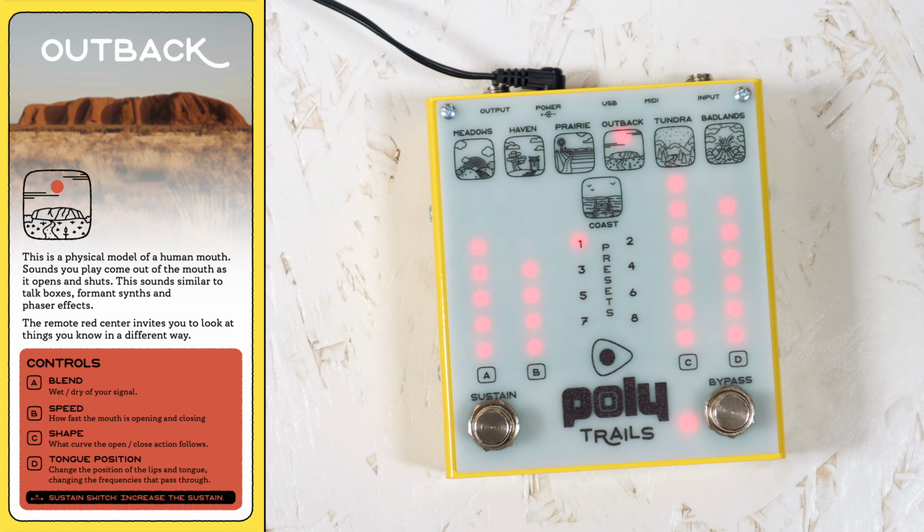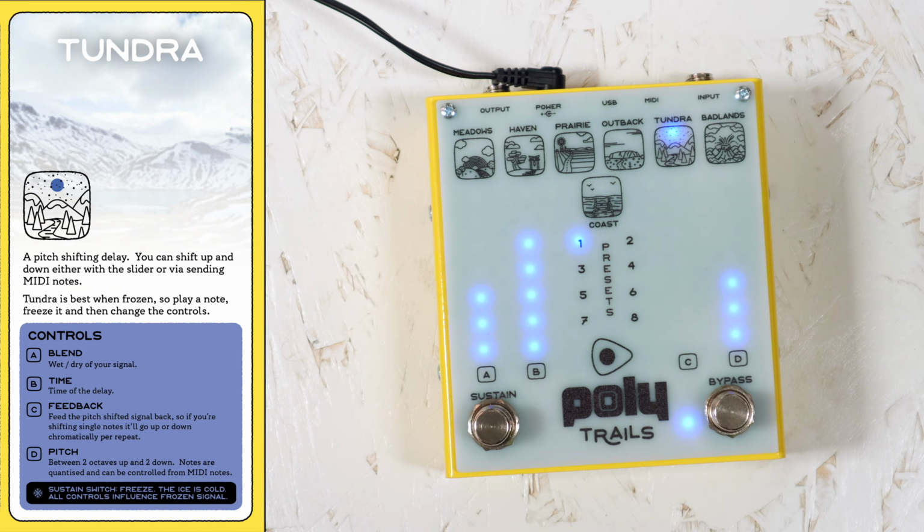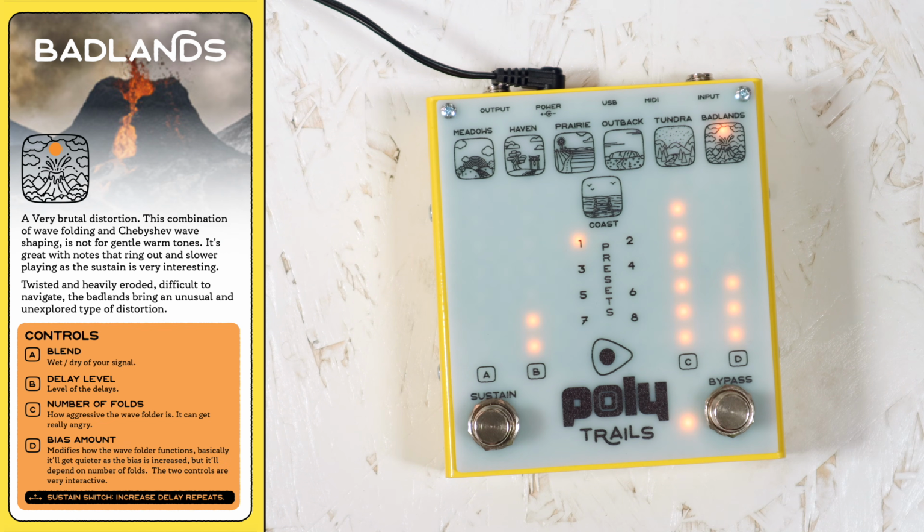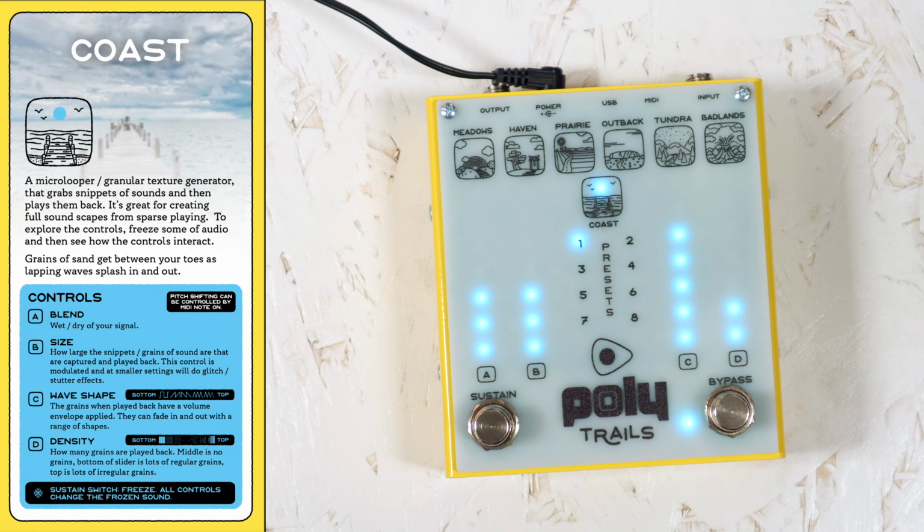Outback is a model of a mouth for talkbox and phaser-like sounds. Tundra is a pitch shifting delay. Badlands is a totally unique distortion like nothing else that I've used. And Coast is a micro-looping frozen granular sound generator.